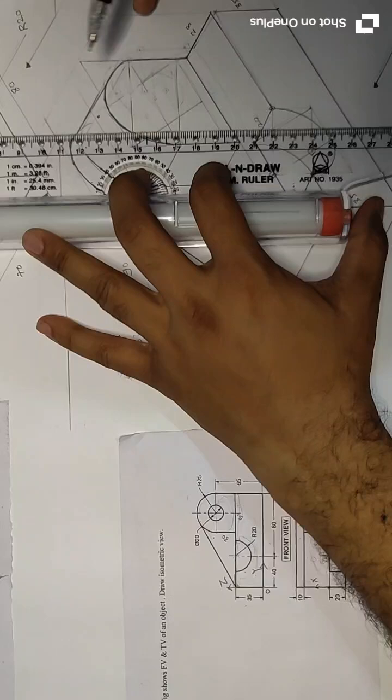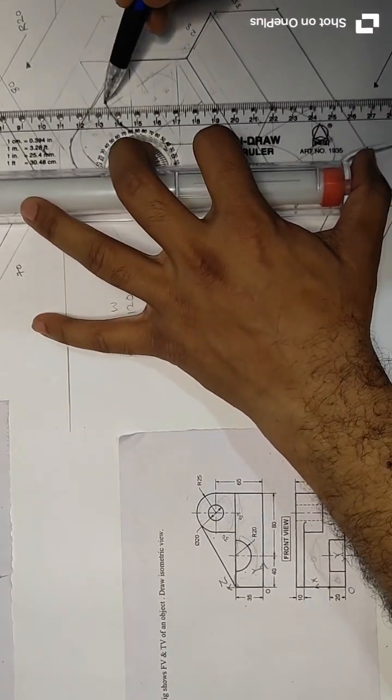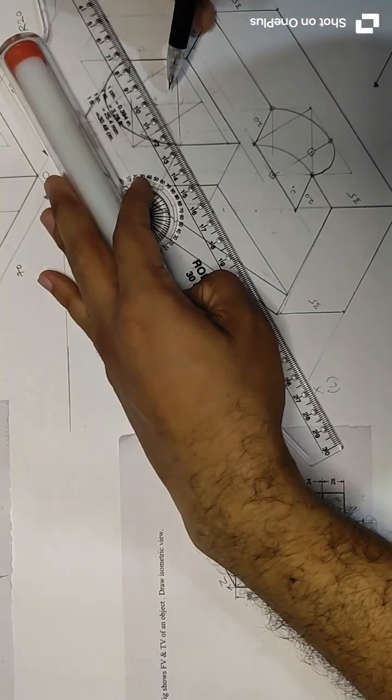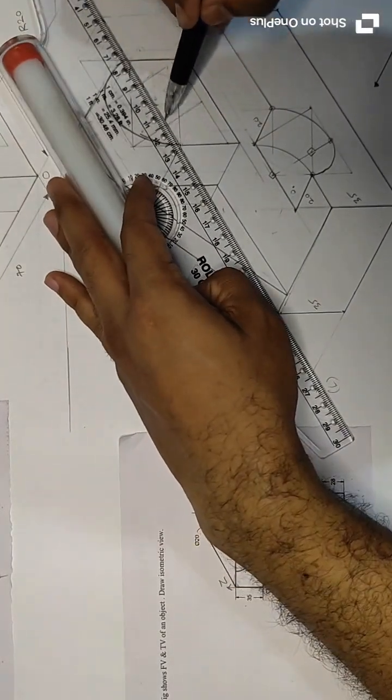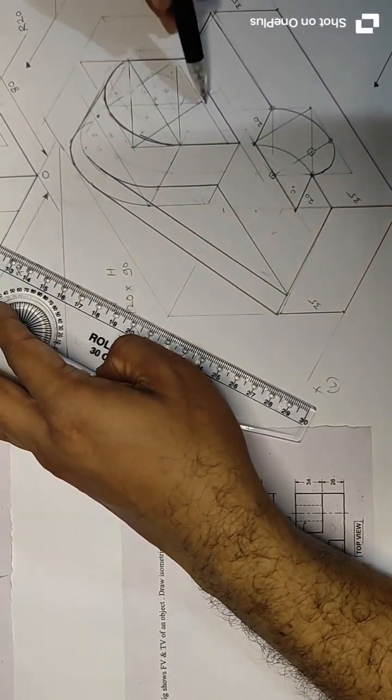So for that we will mark the center point of this rhombus. This is the center point, which is the intersection of two lines, these two lines.